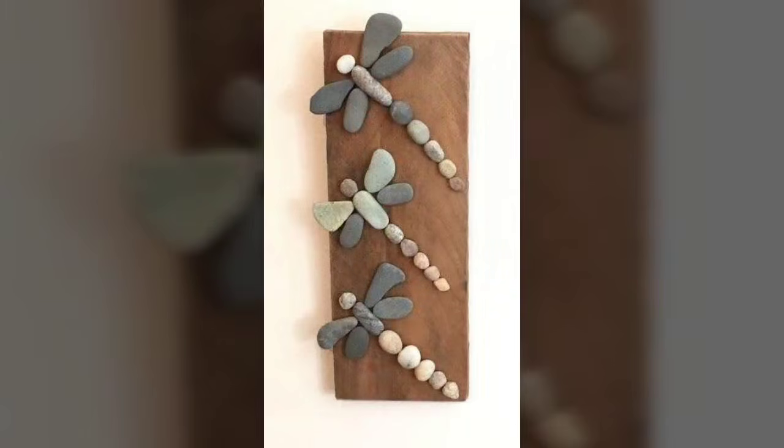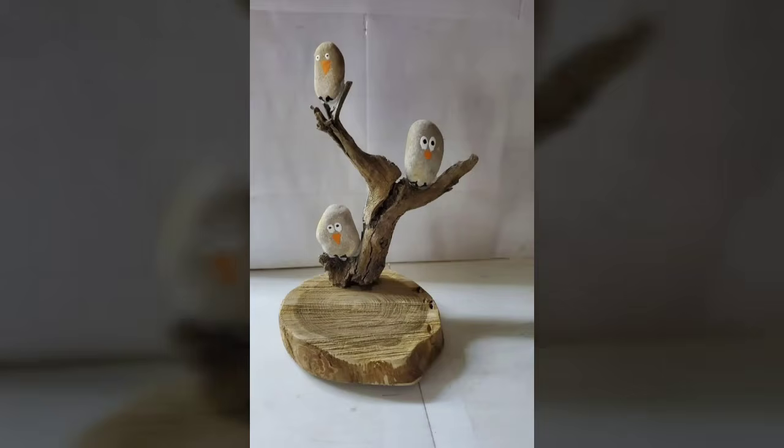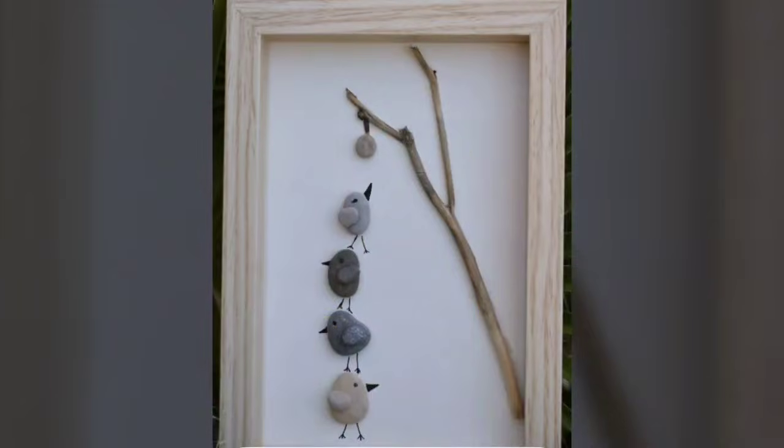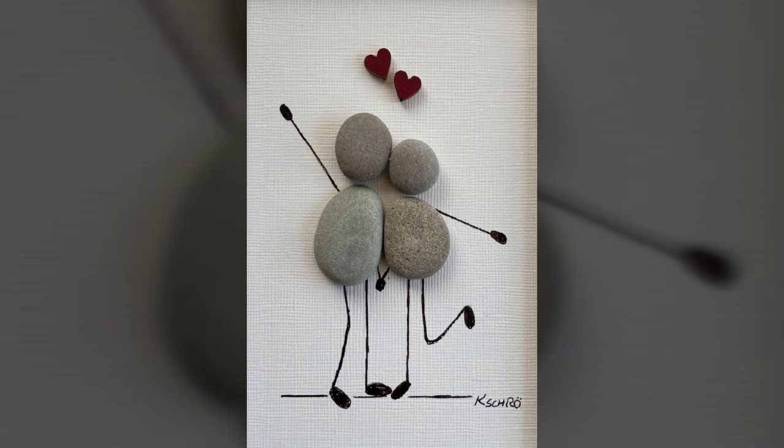If you enjoy candles, try making Babel's candle holder. Decorate the outside of a glass candle jar with small pebbles and natural texture to create a warm and relaxing atmosphere.